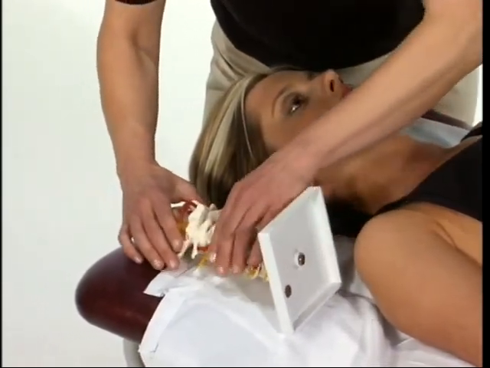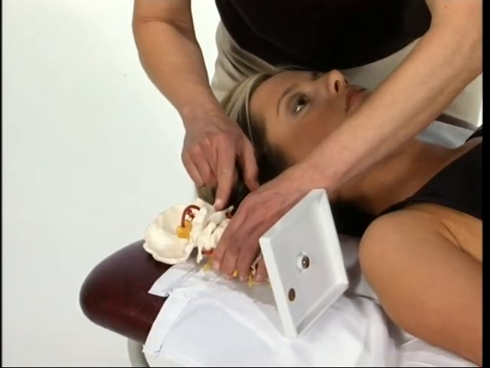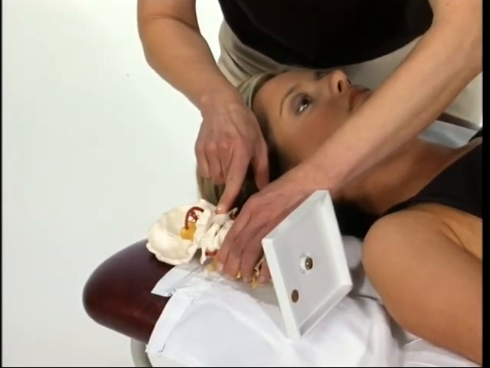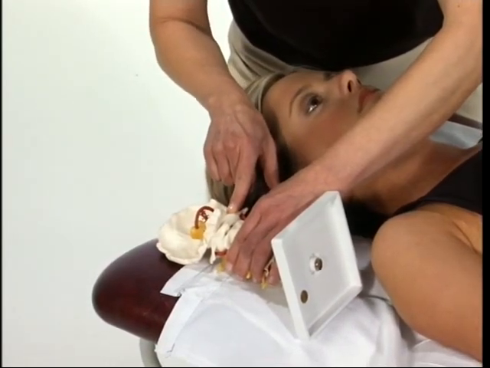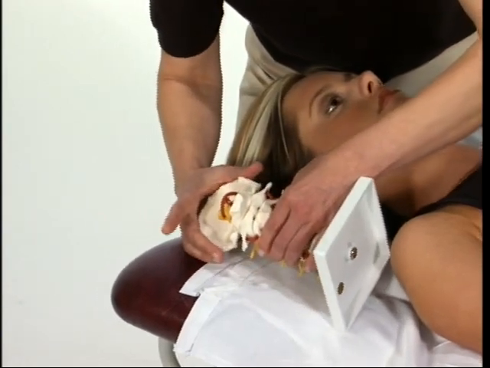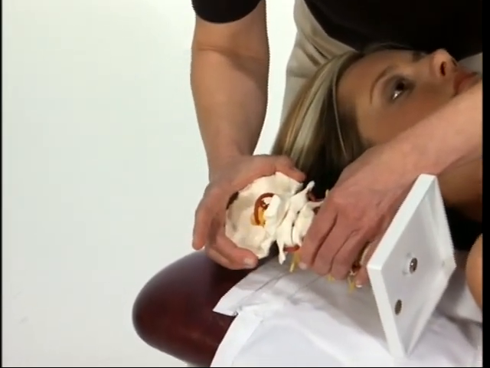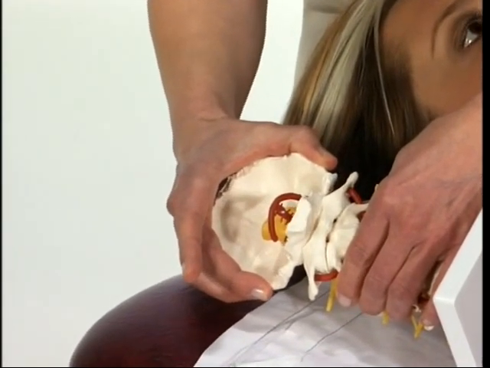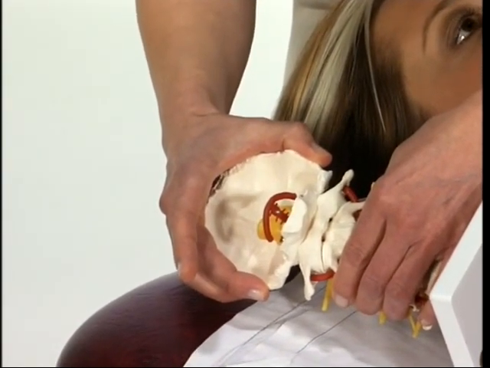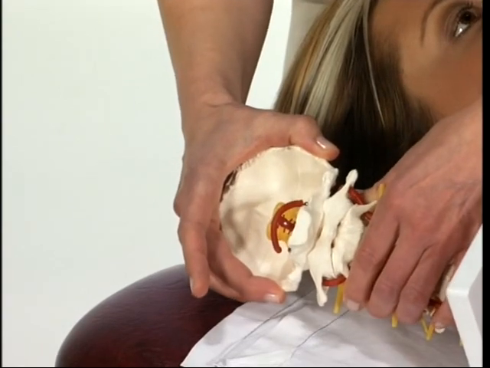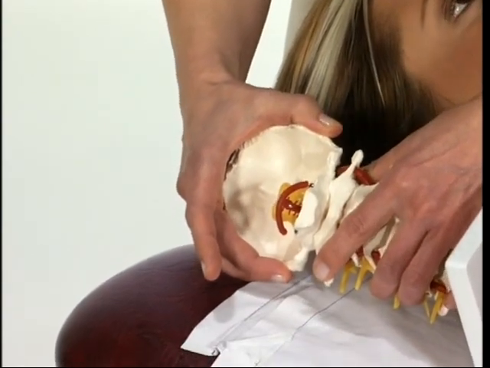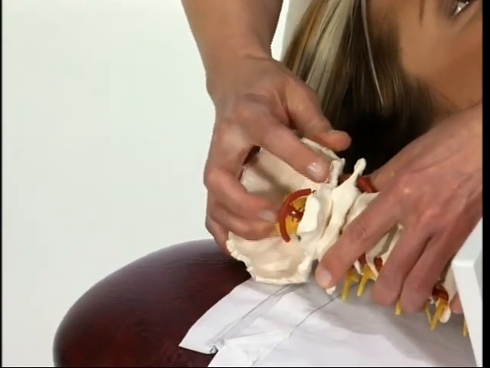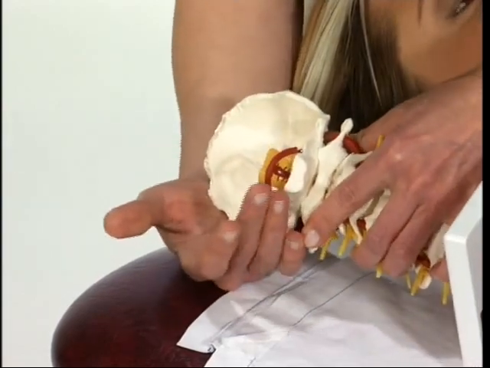The head is positioned so that the alar ligament on the left side is in a relaxed position, which means I'm going to bring in a very slight side bend, 3 to 5 degrees of flexion, and a contralateral rotation to stay coupled in this C01 upper cervical segment.